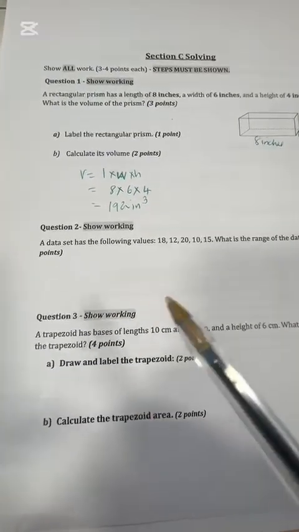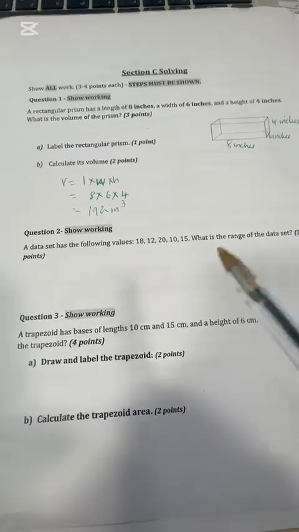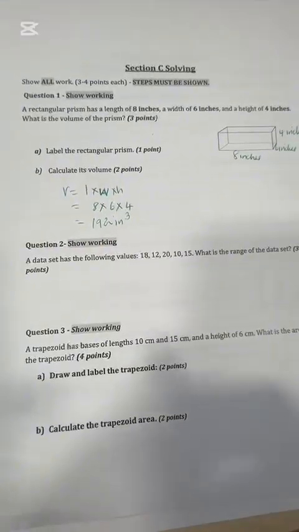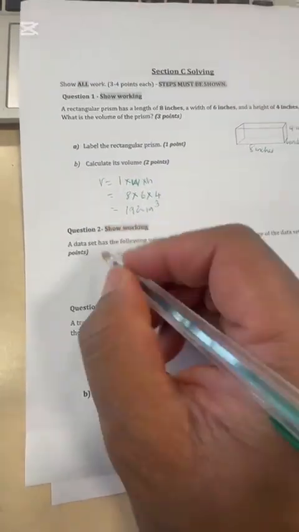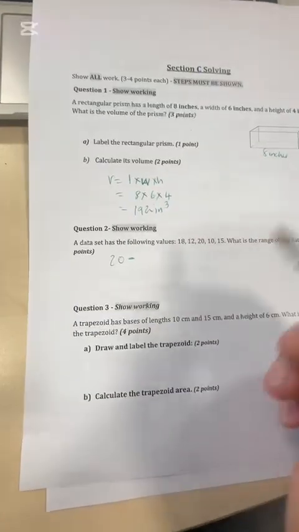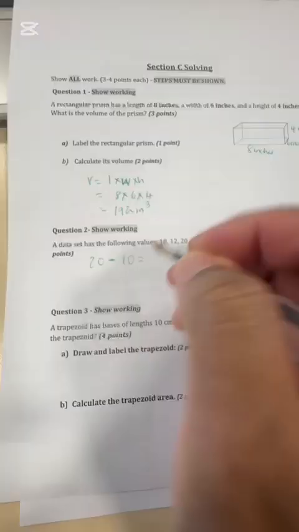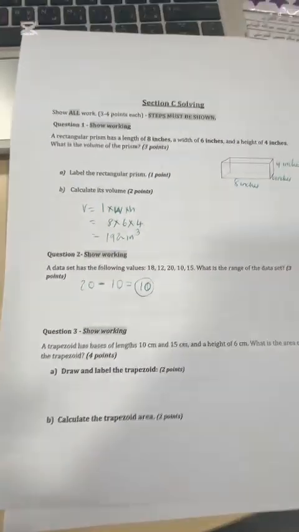Question number 2, section C. A data set has the following values: 18, 12, 20, 10, 15. What is the range of the data set? Range is the distance between the lowest number and the highest number. This is how it's calculated. Highest number written down first, which is 20, minus the lowest number. In this case, it is 10. 20 minus 10 is 10. So the range is 10.